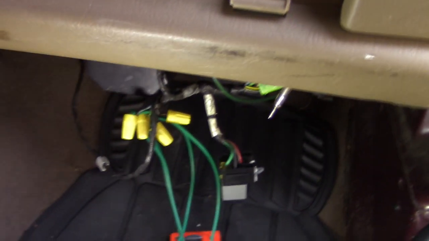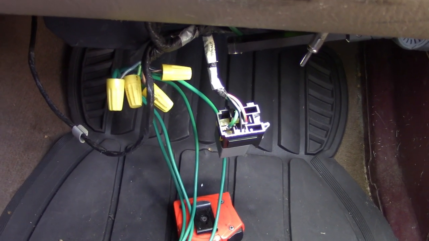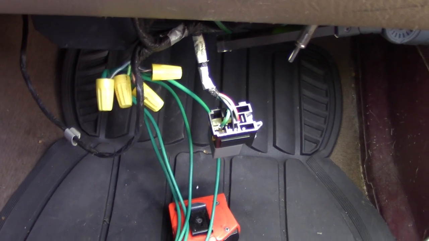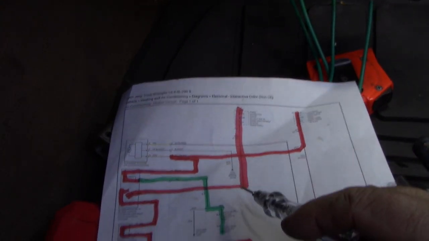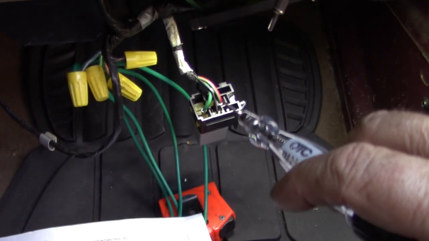I kind of got things down where you can see it. All right, now we know that both of our fuses are good. The next place I would want to check would be this constant power to the relay, the blower motor relay, which is right here. I've already taken it down so we can see it.